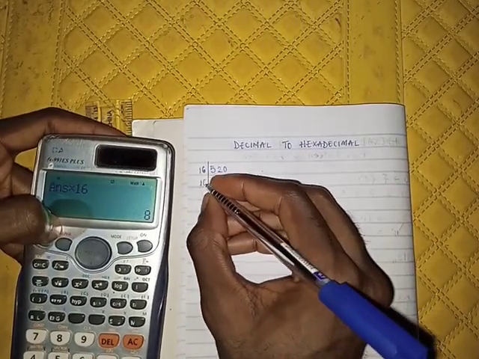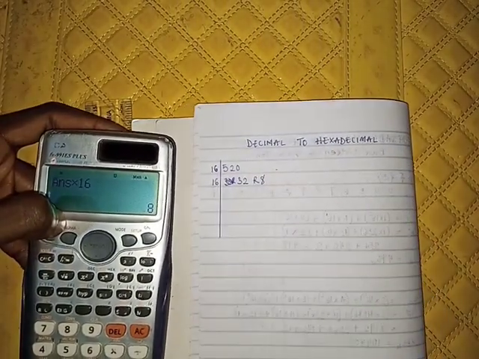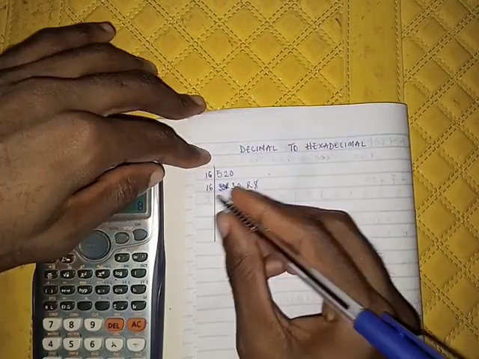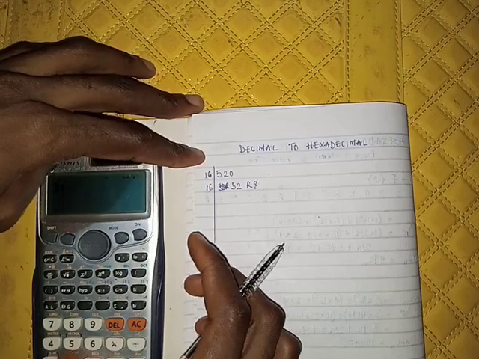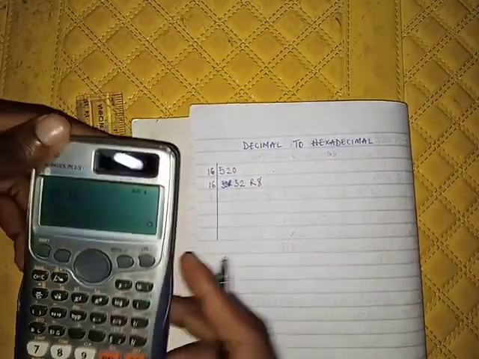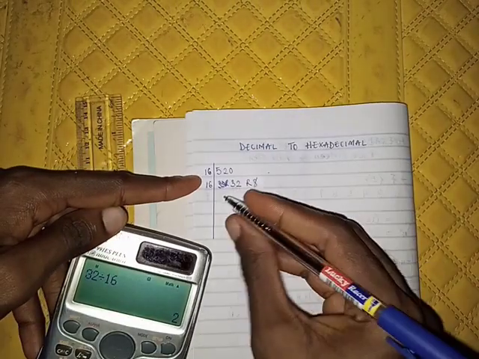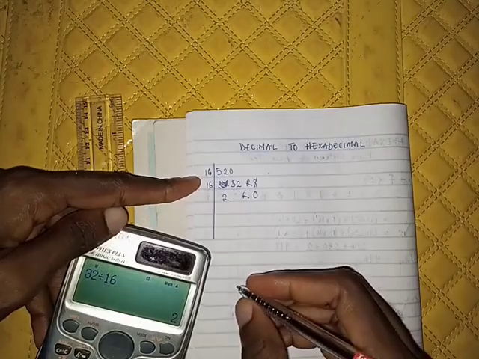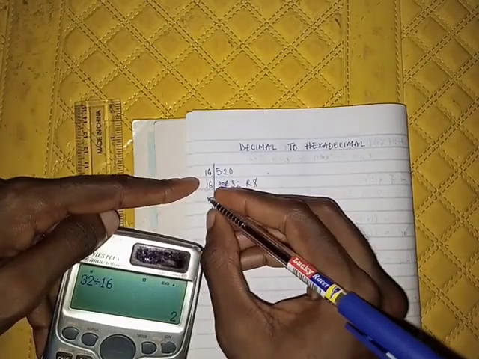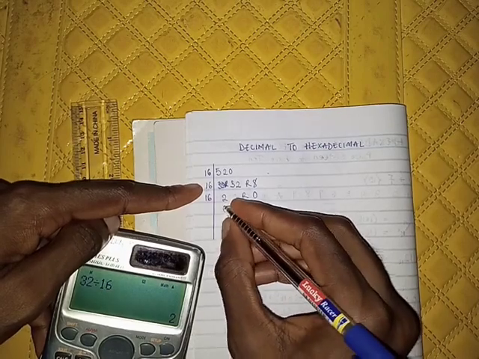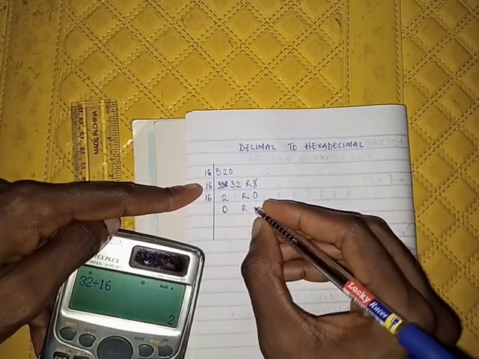So we say 32 divided by 16 will give us 2, remainder 0. Okay, so we say 2 divided by 16 will give us 0 remainder 2.